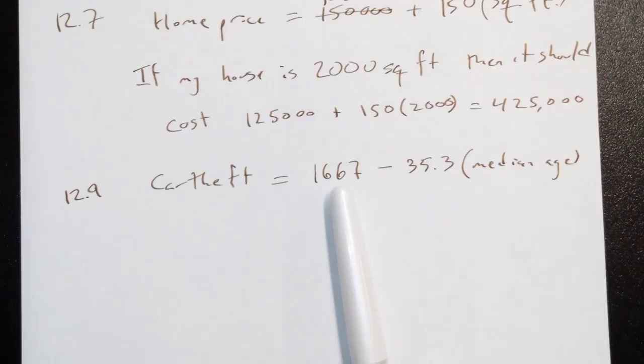That's the y-intercept. So that would be when the median age is 0. Does that make any sense? Do you have a neighborhood where the middle age of the population is nothing? This 1667 isn't really useful to us here because having a median age of 0 isn't particularly realistic. If I'm in a neighborhood where the median age is 24, what is the number of car thefts in that area per 100,000 cars?